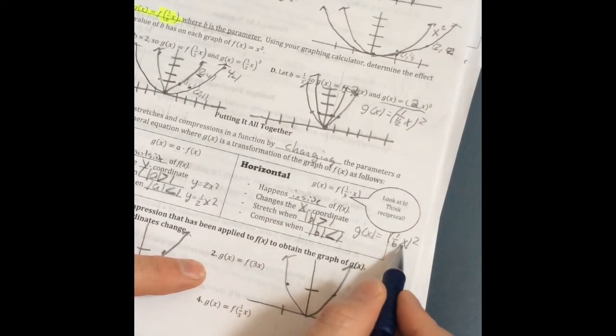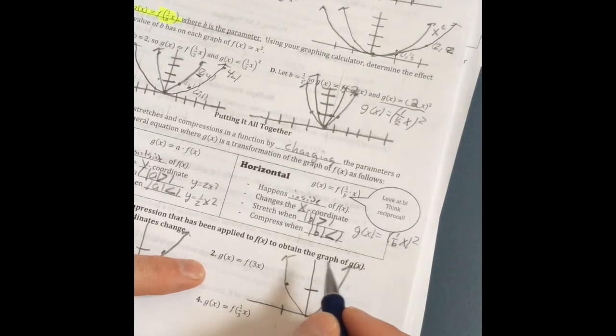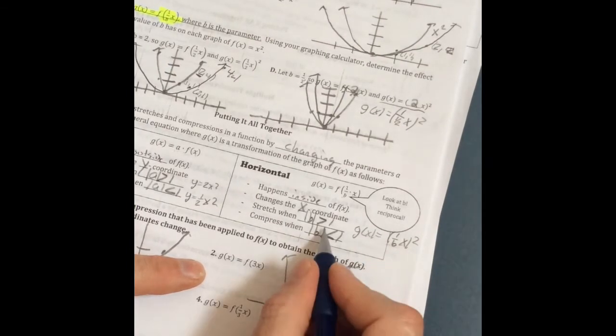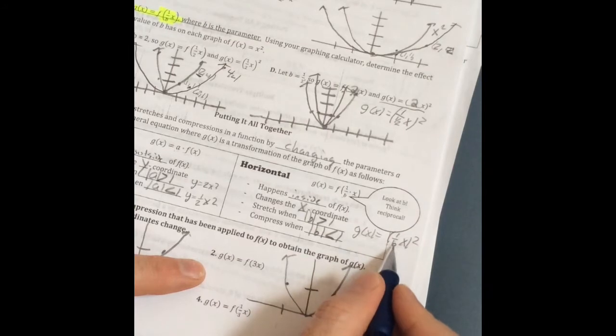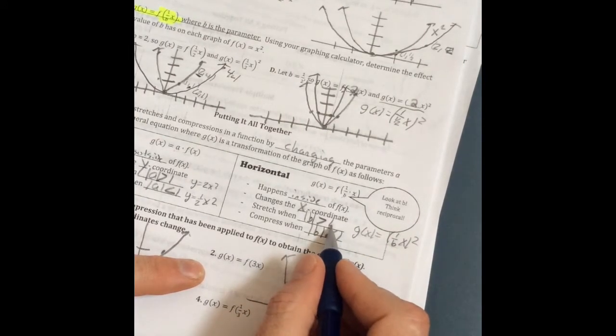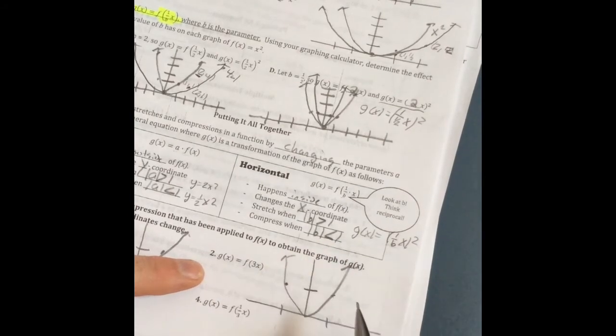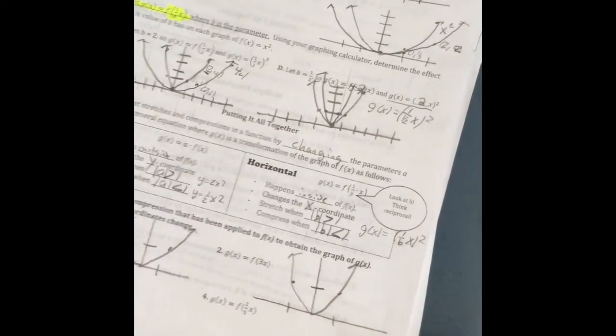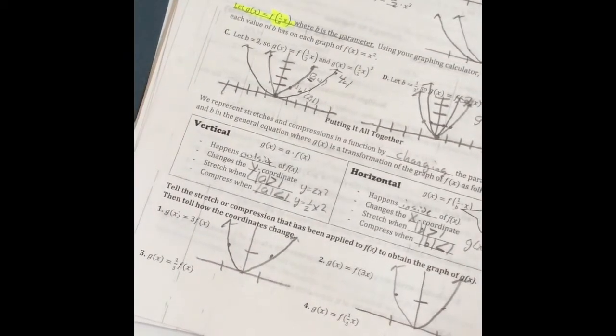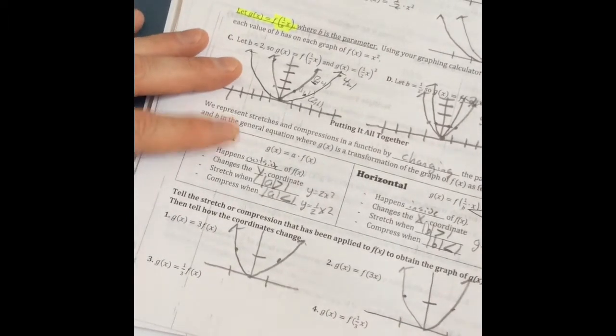Look, it's in the function. It's in there with the input. It's going to change it. And when b on the bottom is greater than 1/2, so it would look like 1/2, but still that makes the b greater than 1/2, it's going to stretch, and it's going to compress when b is less than 1/2. So I've done a couple here. I've set them up anyway. It asks you to set it up and then kind of show what happens.